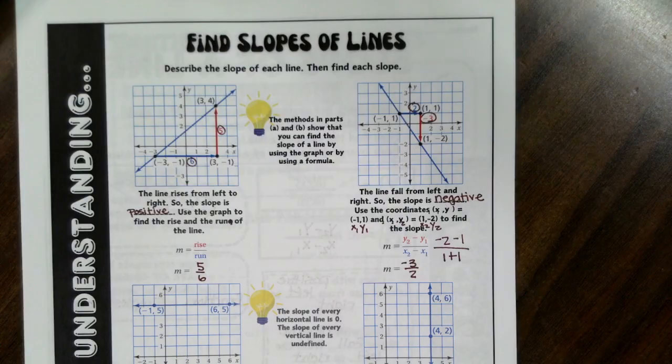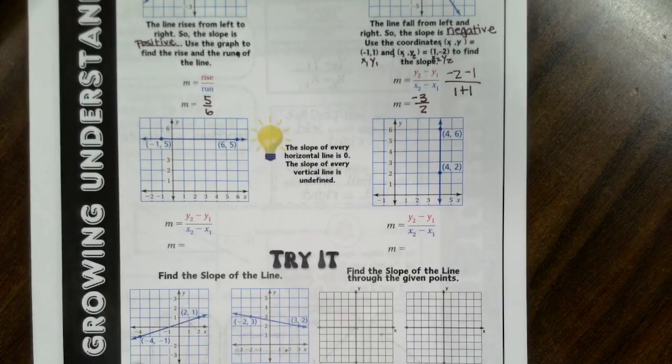So you can either use the graph or you can use the formula, because sometimes you're going to have the points. So you're going to have your plotted points here, but you're not going to have a graph, and that's when you're going to want to use this formula. Okay, let's look at a couple different ones.